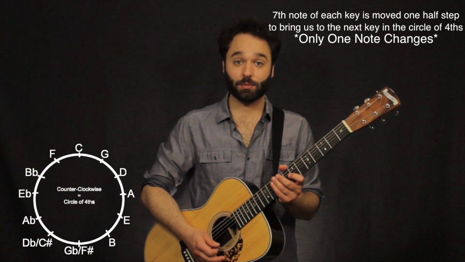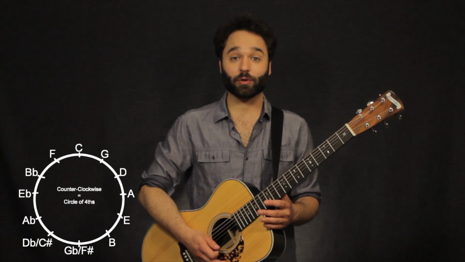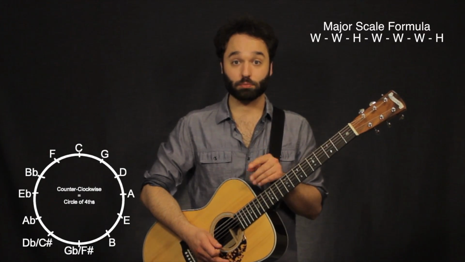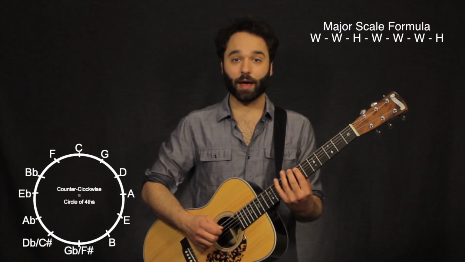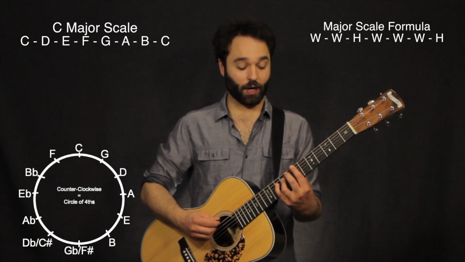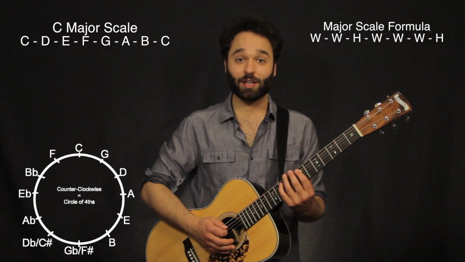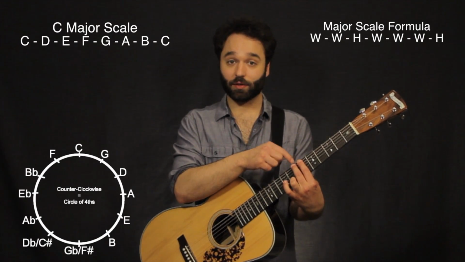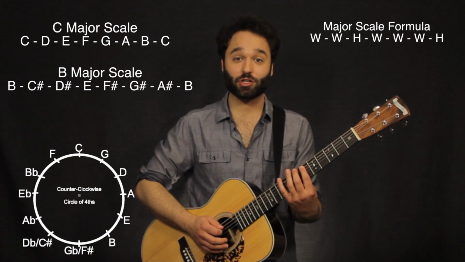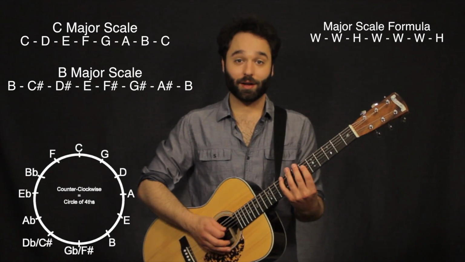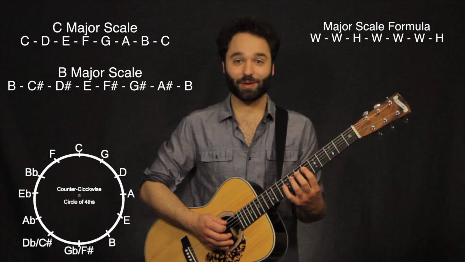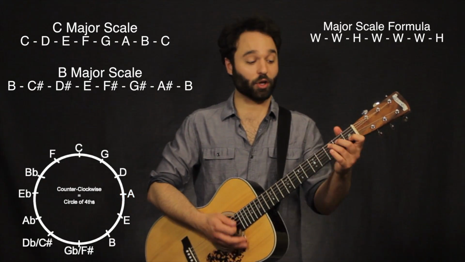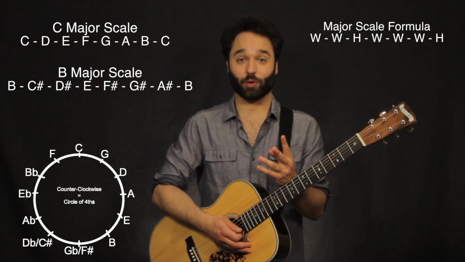Now if we compare our C major scale to a B major scale, we'll notice that the scales are not just one note apart, but pretty far apart. Whole, whole, half, whole, whole, whole, half. We have C, D, E, F, G, A, B, C. Starting from B, we have B, C sharp, D sharp, E, F sharp, G sharp, A sharp, B. That's a lot of different notes there. When we go down the circle of fourths, only one note changes between each one.